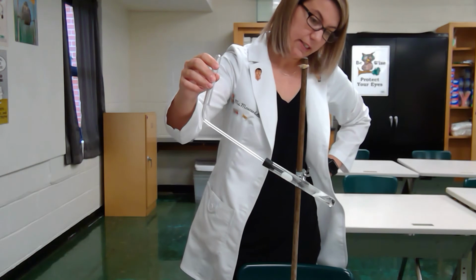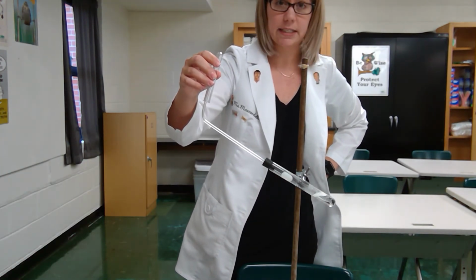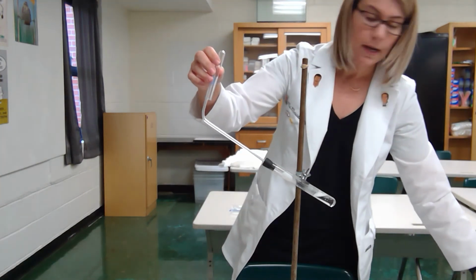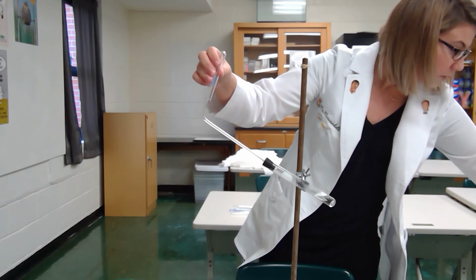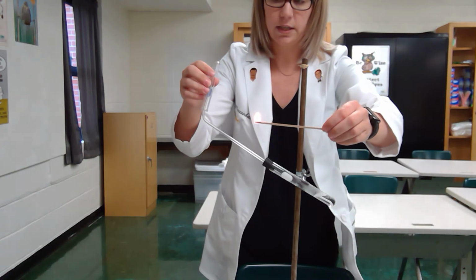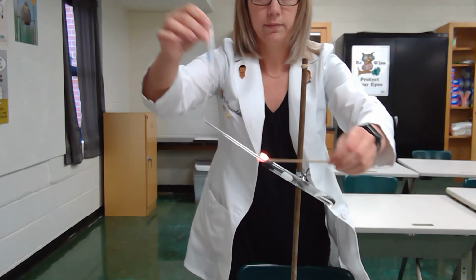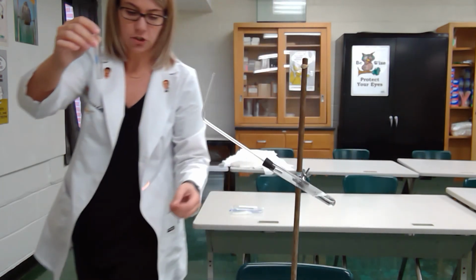In a few seconds, the bubbling will stop because the magnesium has completely dissolved inside of the acid. And then the reaction for station 2, let me get a little wooden splint lit, is going to be taking place underneath this test tube. So listen closely. That is the reaction for station 2.